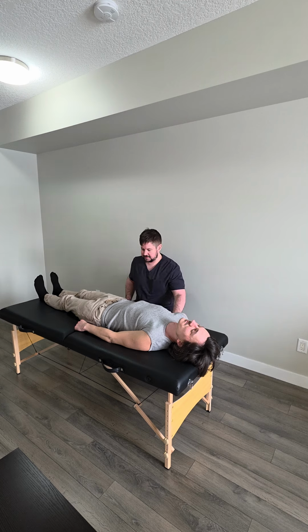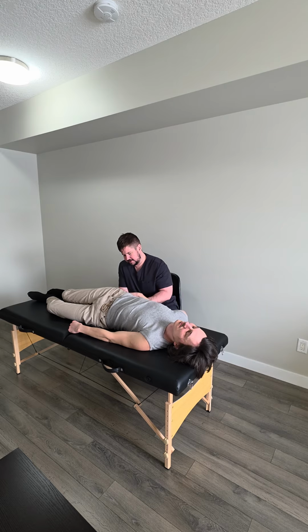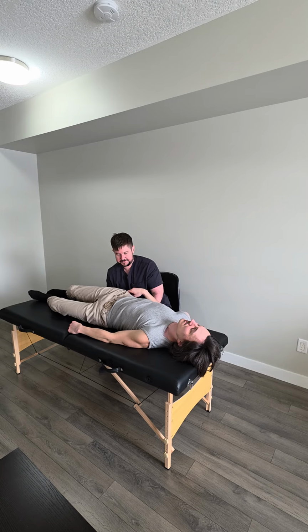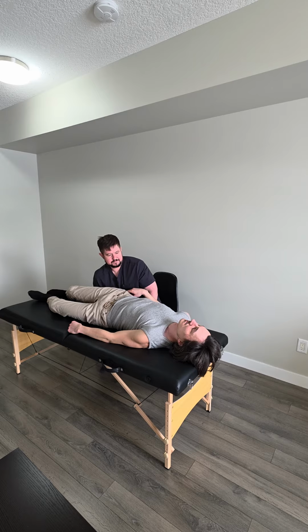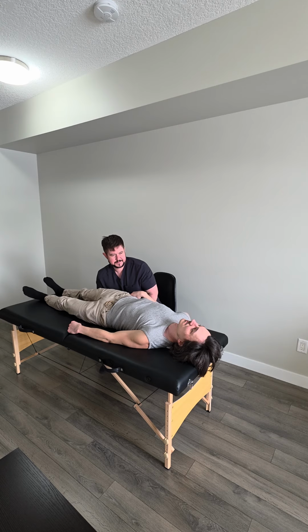So what I would like you to do is, can you please rotate slightly to your left side? Turn left. Okay. And now go back. Okay. Okay, you can come more natural. There you go.